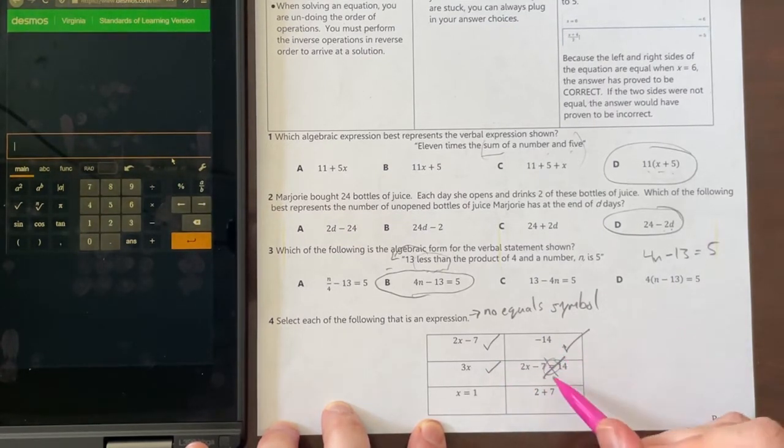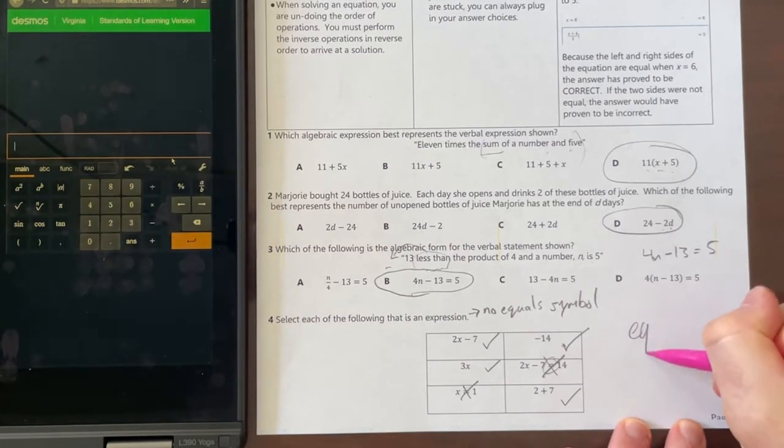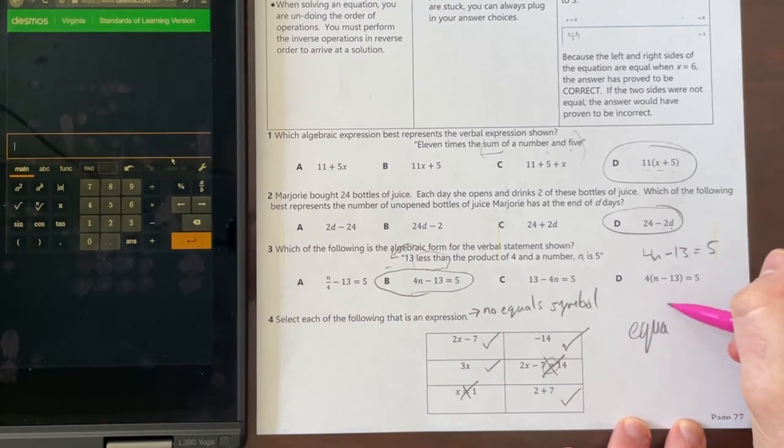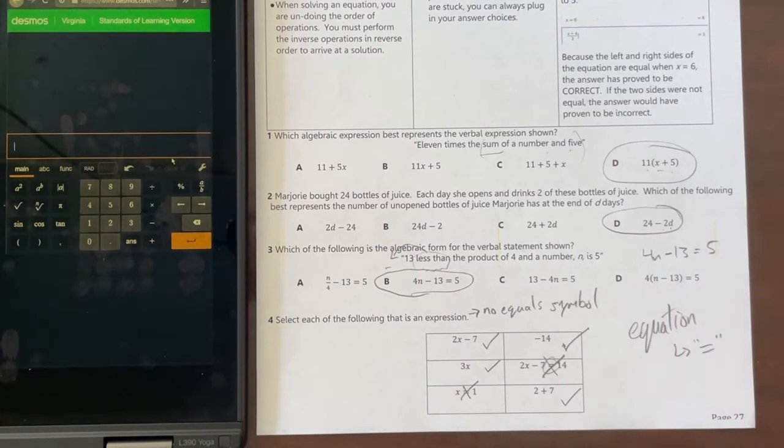This is not. Again, if it has an equal sign, it is an expression. Excuse me, if it has an equal sign, it is an equation. There we go. So an equation has the equals symbol.